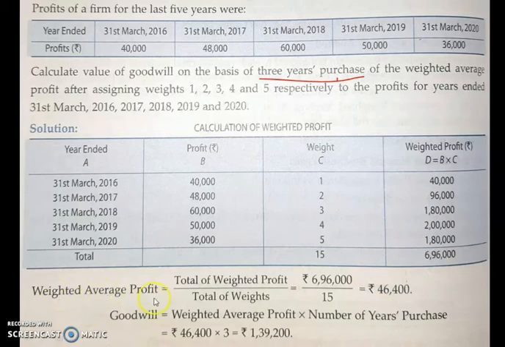Now weighted average profit. Next step. What is the formula given to you? Total of weighted profit divided by total of weight. That means 6,96,000 divided by 15. Doing this you will get an amount of 46,400. This is your weighted average profit.